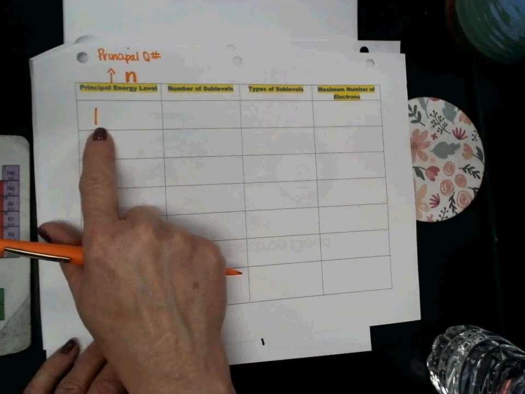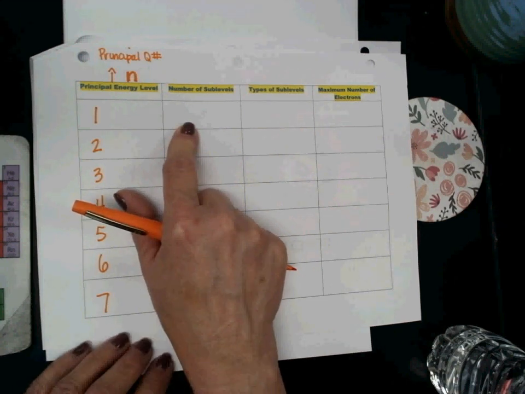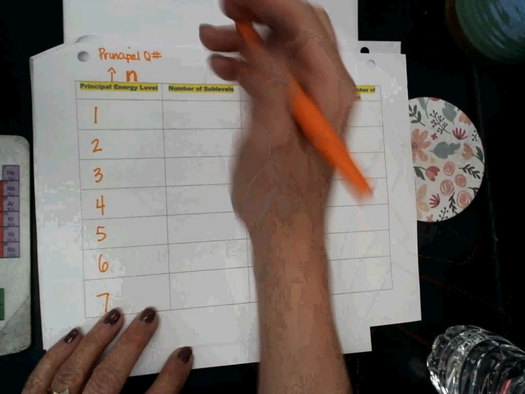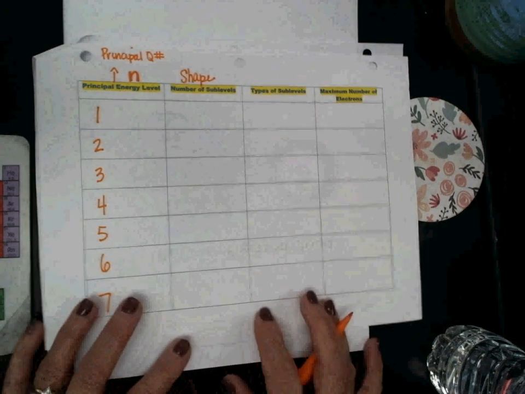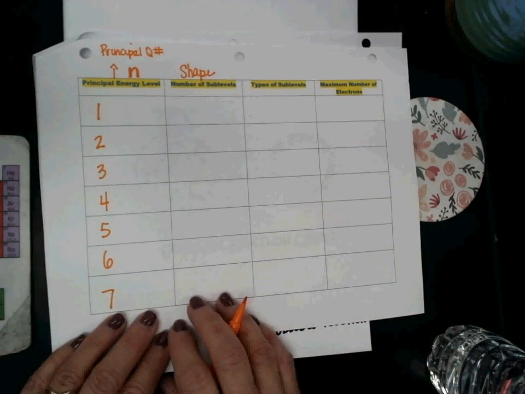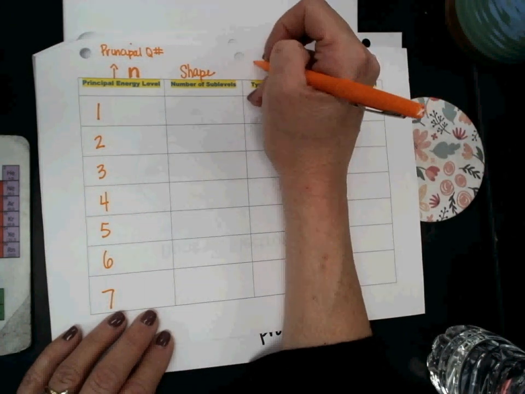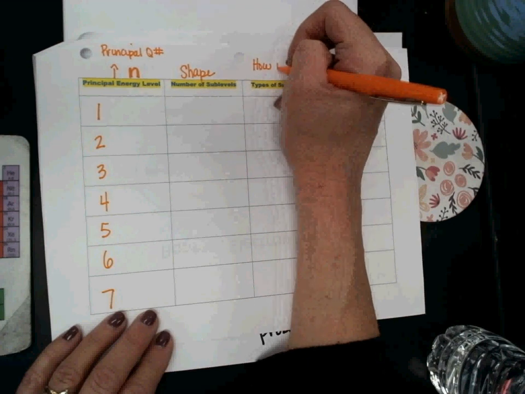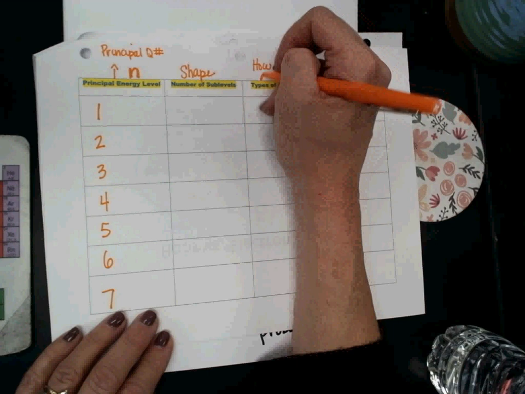Then we're going to look at each energy level, and we're going to see how many sublevels they have with orbitals. And it's very simple, a very set pattern. This is what I'm talking about when I say, think about that like the shape. And then let's think of the types of sublevels as, how many directions?